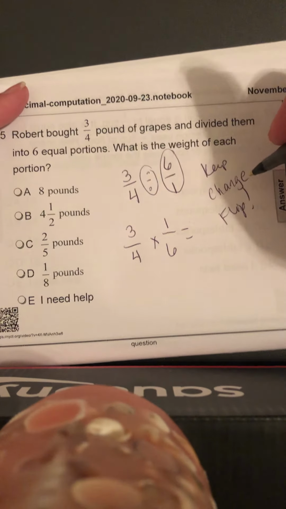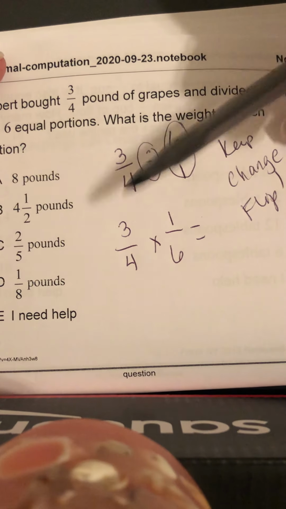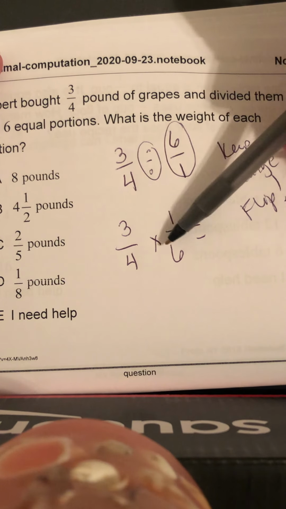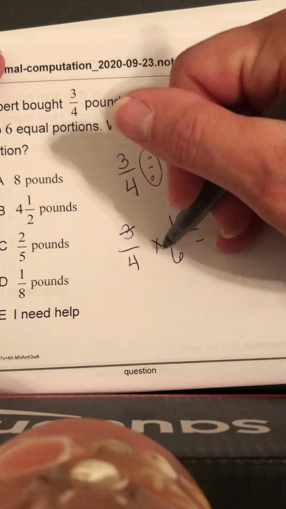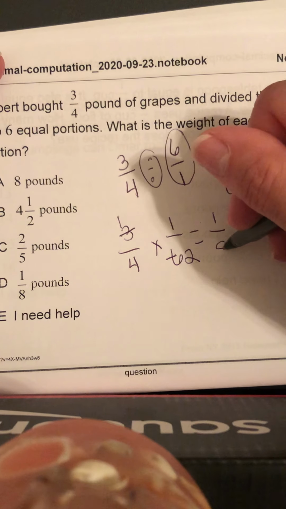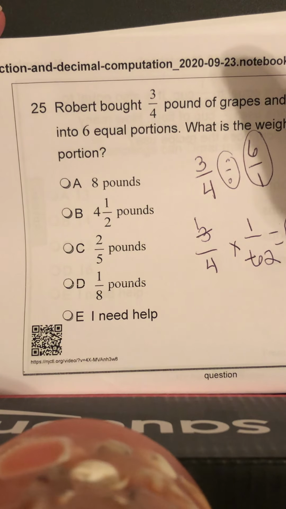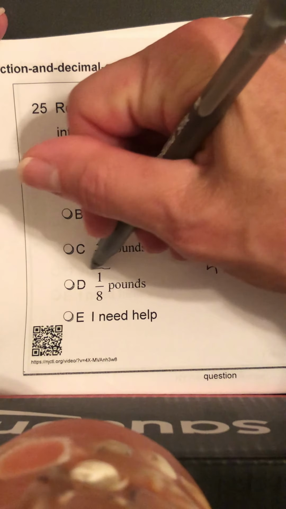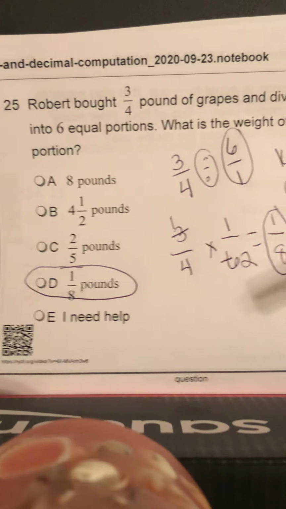Now, when I am looking at this problem, I see some cross-canceling here with the 3 and the 6, right? I can factor out a 3. So 1 times 3 is 3, and 2 times 3 is 6. When I multiply across, I get 1 times 1 is 1, 4 times 2 is 8. So each portion will be 1/8 pound, and that is choice D. Okay, so that was question 25.